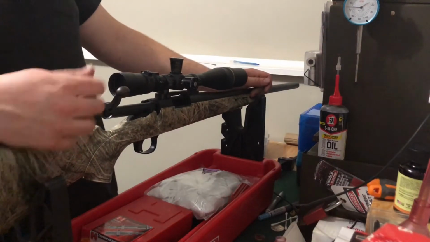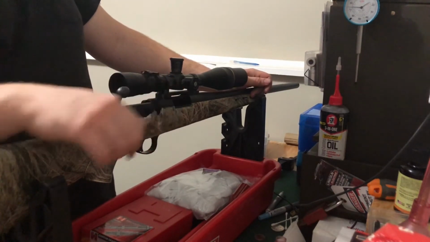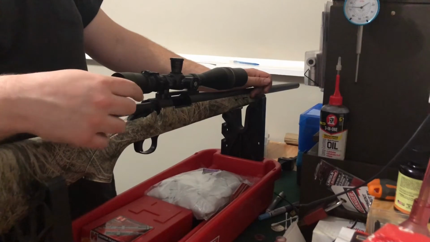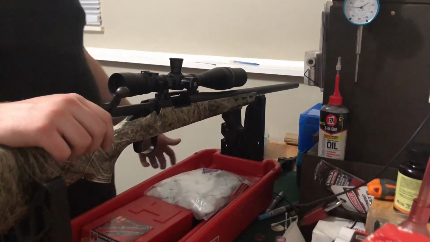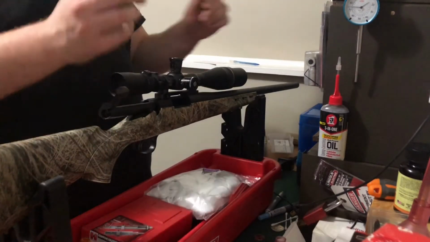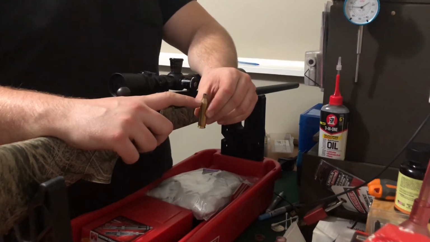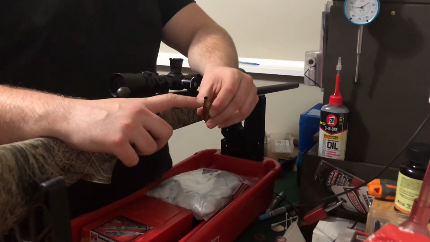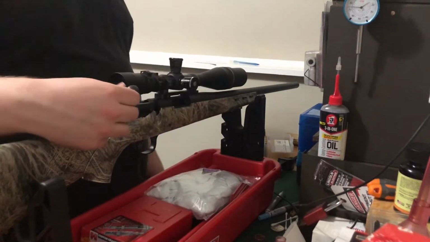I want to explain the reason you remove your firing pin assembly and your plunger ejector is so there's no springs in here and this bolt will just close effortlessly. That's what you want. So I'm going to grab a sized case just to show you guys what you're looking for. These cases have the shoulders bumped back 1.5 thousandths, and the necks have been mandrel expanded to have 2.5 thousandths neck tension. This is what you want to see from a sized case.